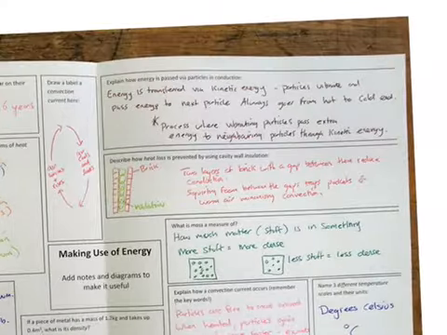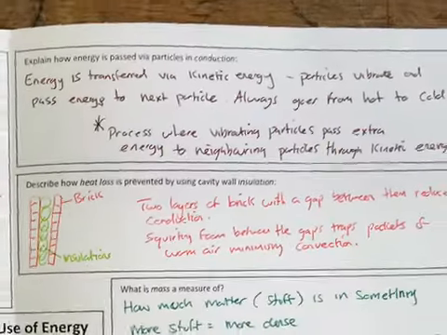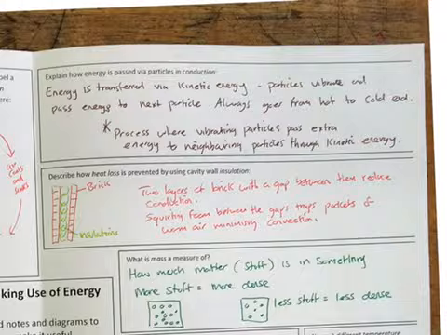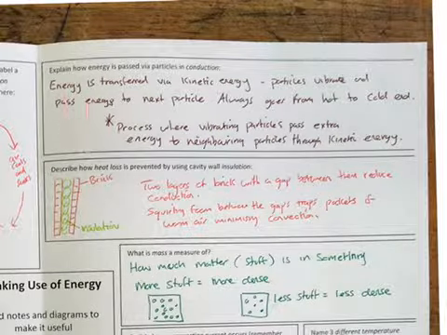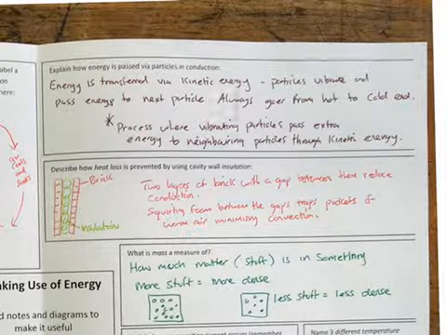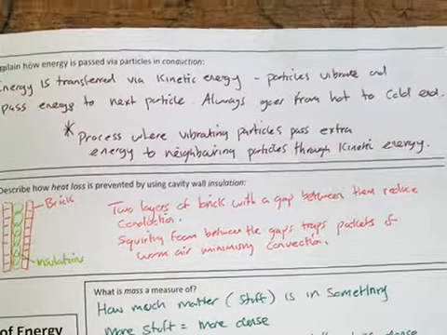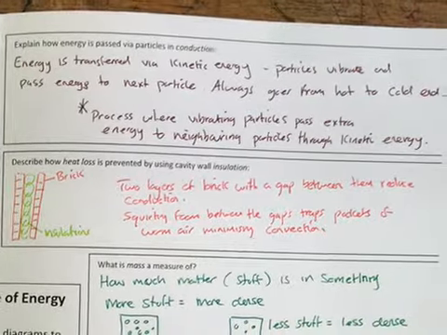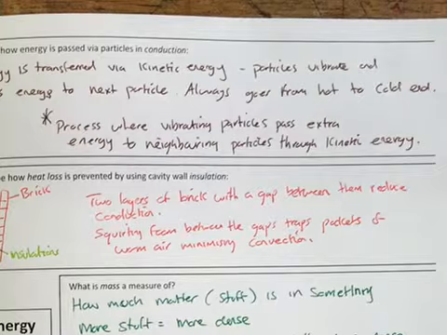I feel like I want to go up to the top now for conduction. It's the only one we haven't talked about. We've talked about radiation, convection, and now we're going to talk about conduction. Energy is transferred via kinetic energy. Particles vibrate and pass energy on to the next particle. It always goes from hot to cold.